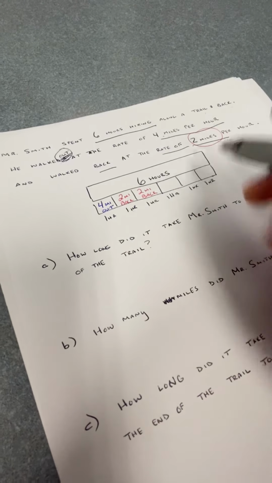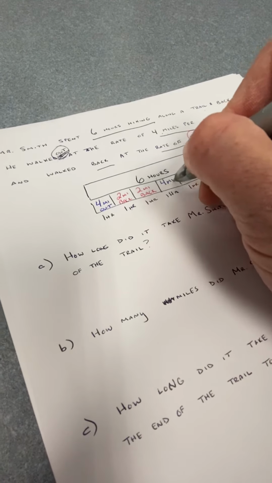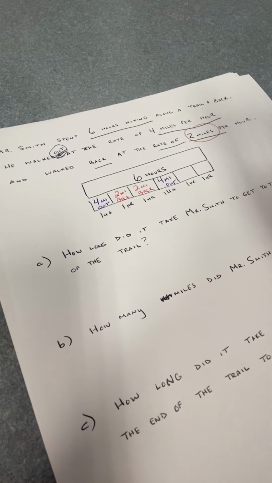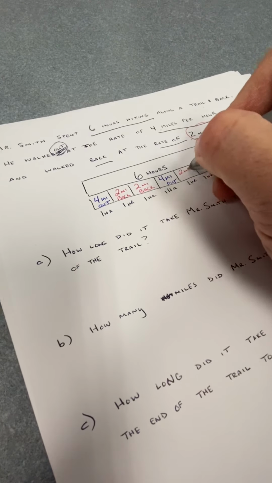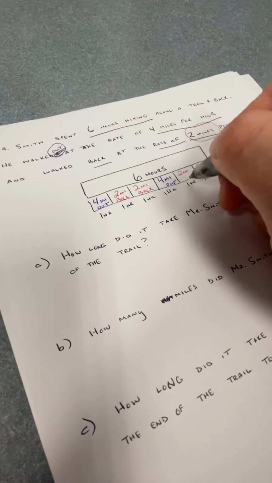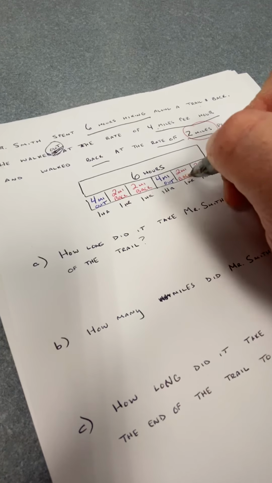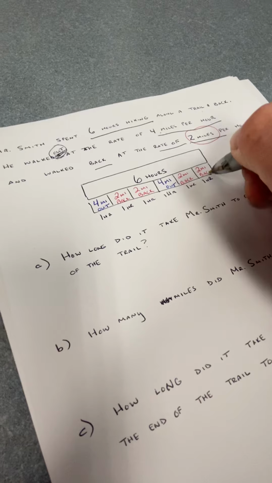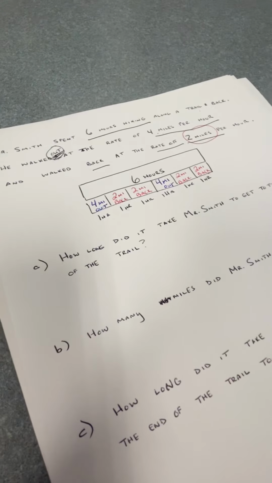But we still have boxes left. So he was able to go 4 more miles out, and he was still able to come back at a rate of 2 miles per hour. So 2 miles back, 2 miles back. And this is going to answer all of your questions.